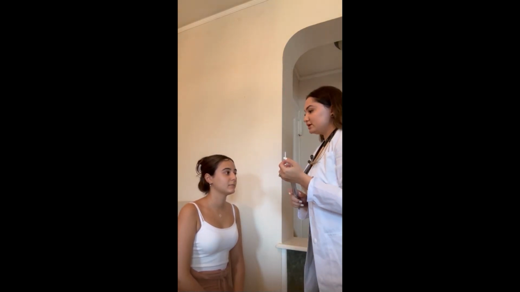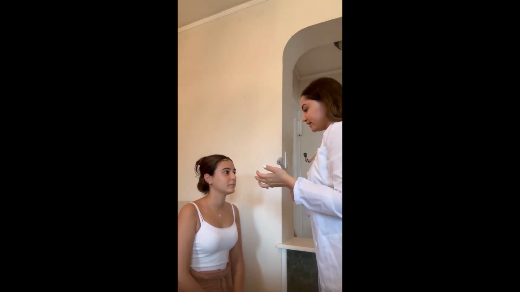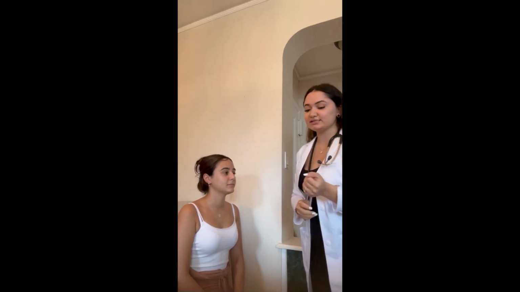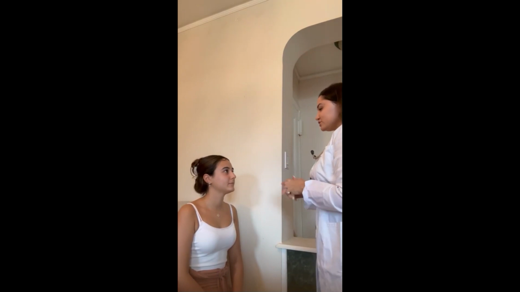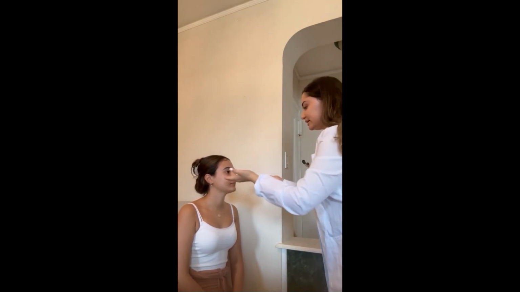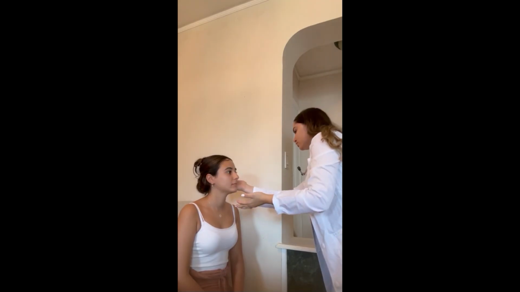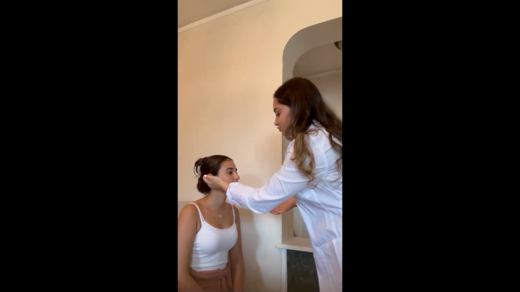I'm now going to be performing the Weber test. So, let me know if you hear the vibration louder in one ear or the same. Great, so there's no lateralization, no sensorineural hearing loss. Okay, so now I'm going to be inspecting the ears. So auricles are midline, symmetrical, there's no redness, no lesions, no swelling, no nodules.